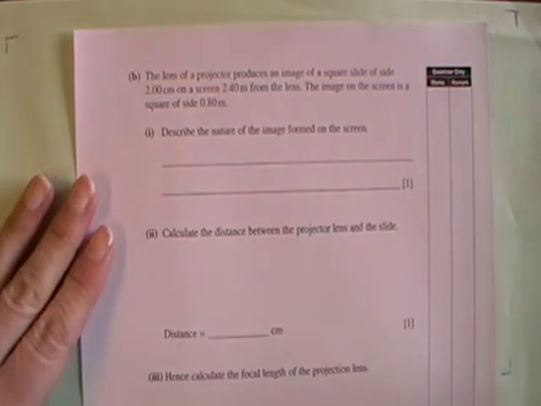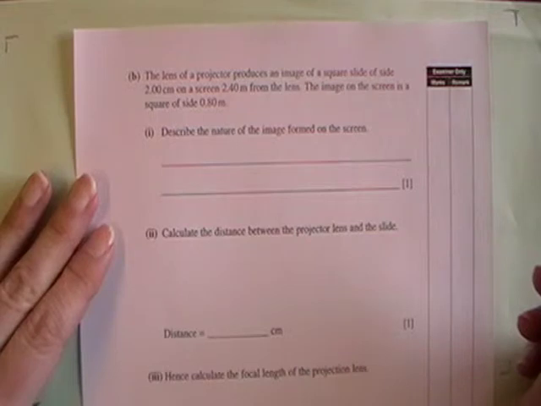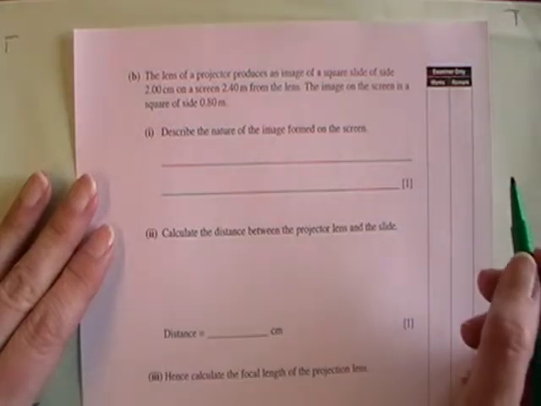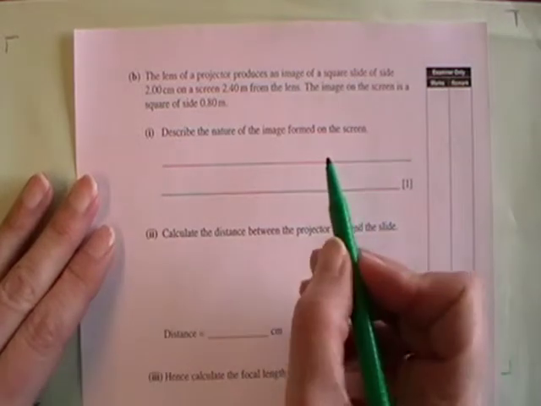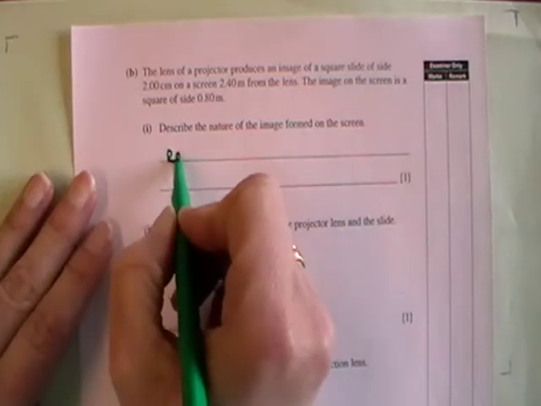Part B of this question then. The lens of a projector produces an image of a square slide of side 2 centimetres on a screen 2.4 metres from the lens. The image on the screen is a square of side 0.8 metres. Describe the nature of the image formed on the screen. Well, if it can be formed on the screen, it's real.